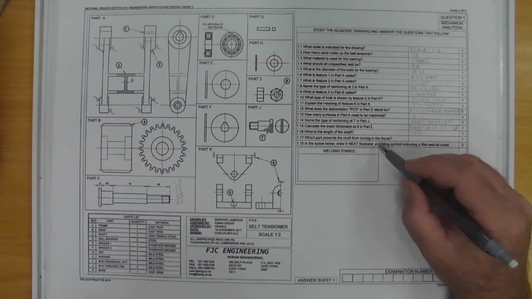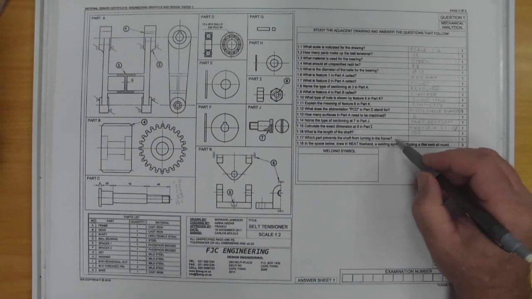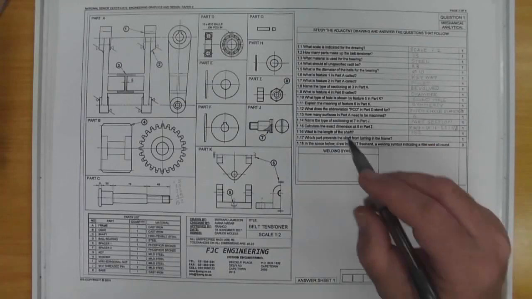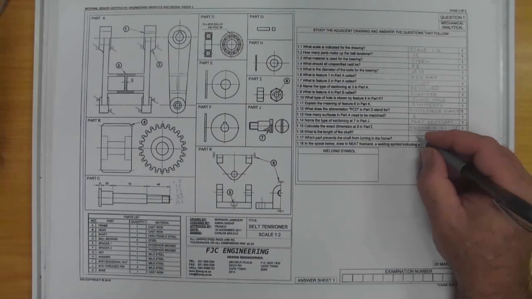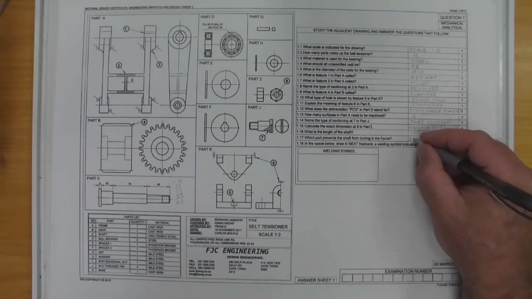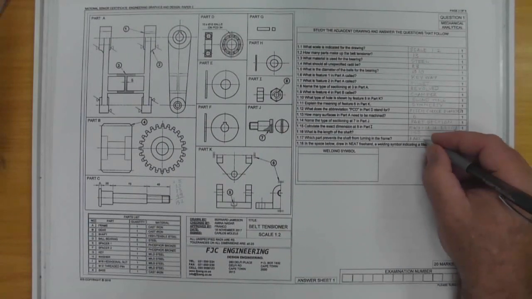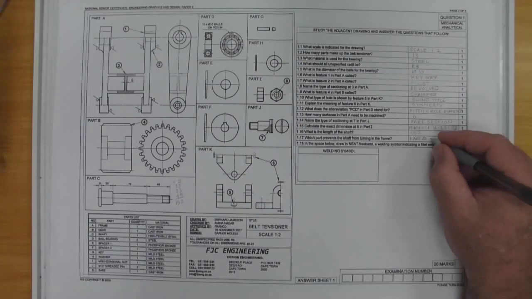Which part prevents the shaft from turning in the frame? And that is going to be part G, which is the key.